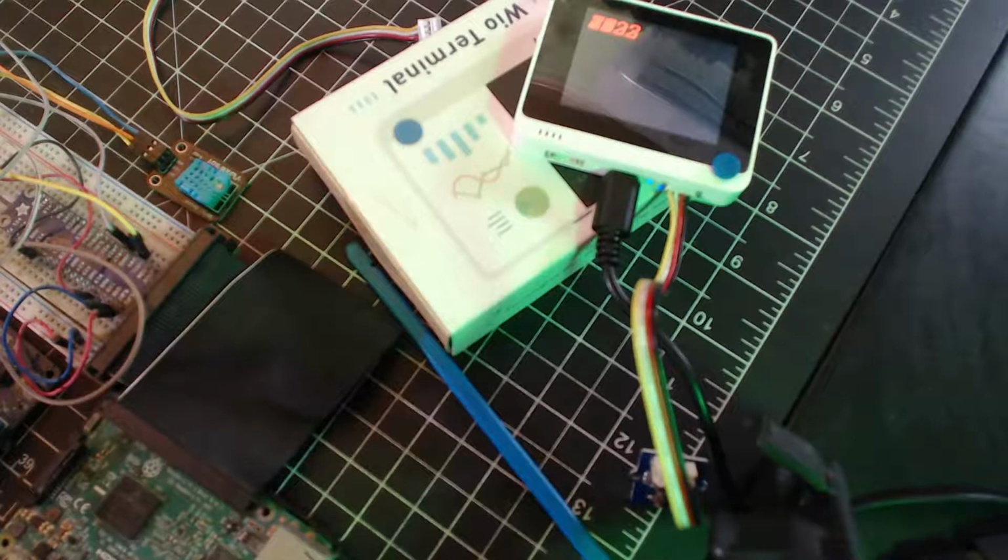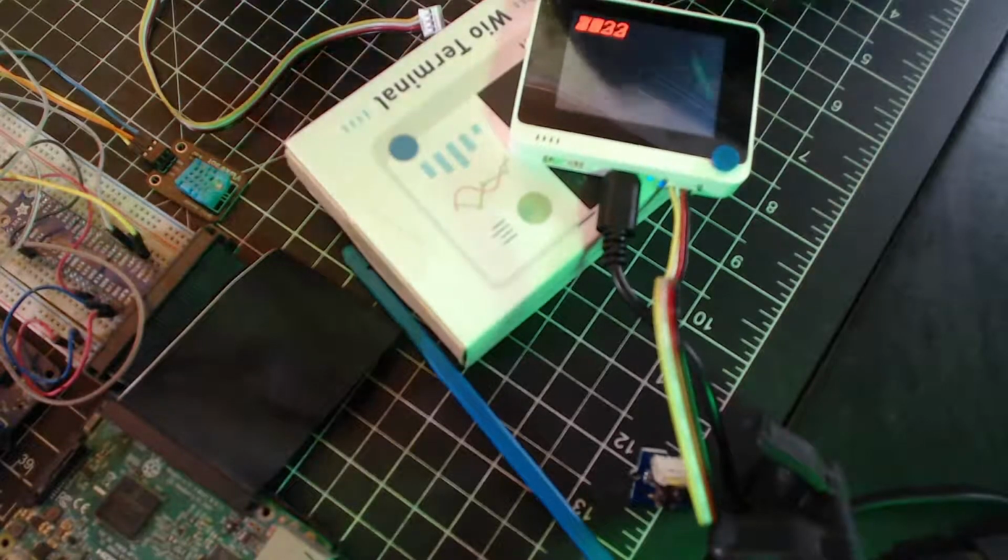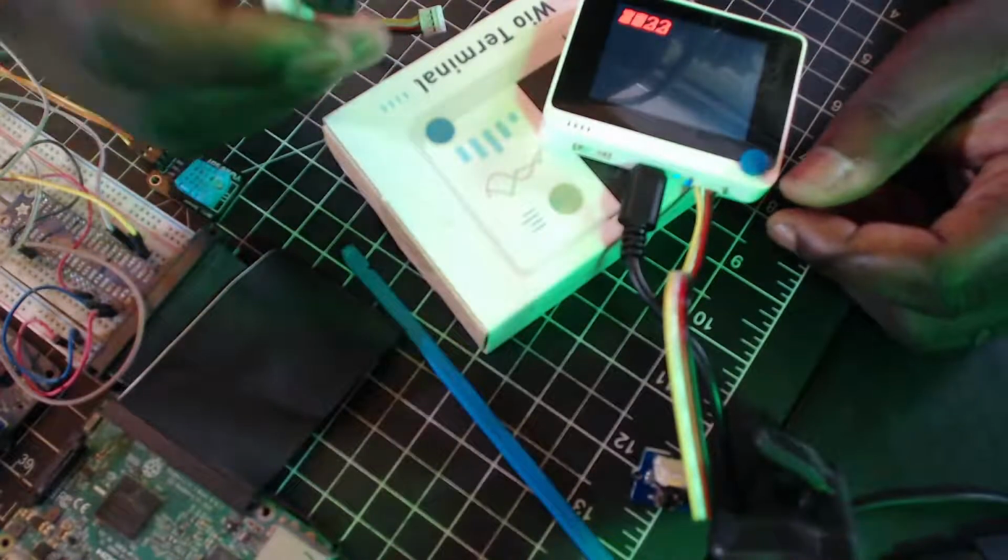Or, you know, for the sake of it, let's use a buzzer instead. Yeah, so we're going to use a buzzer, which is also digital.